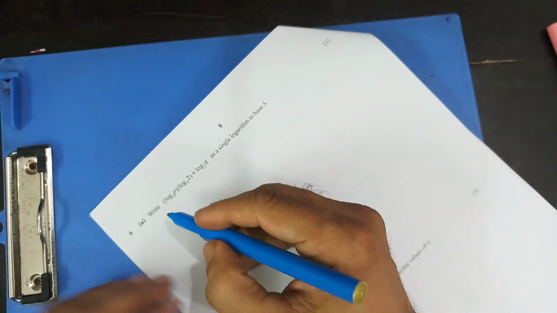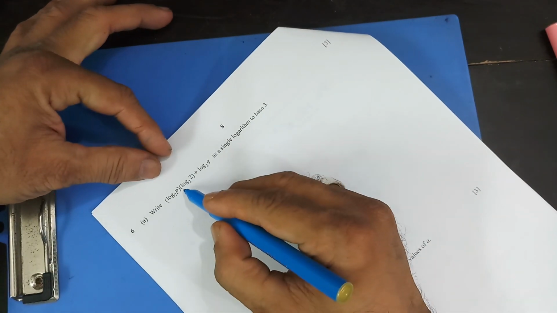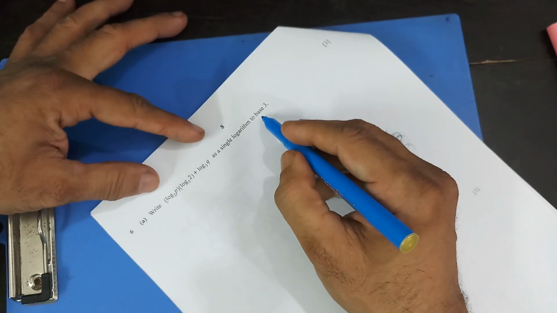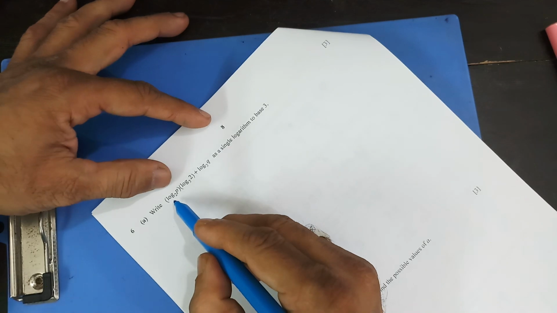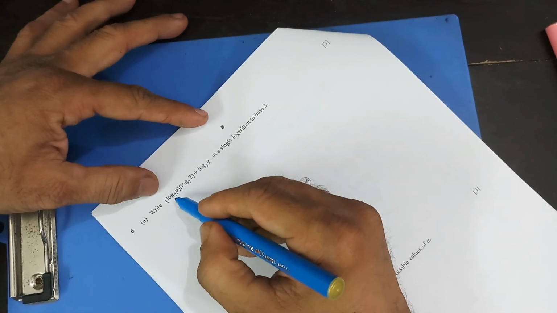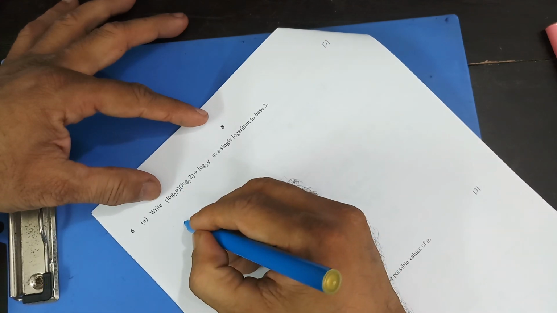Write log p base 2 into log 2 base 3 plus log q base 3 as a single logarithm to base 3. This one is base 2 and the rest of them are base 3. So I only need to change this one's base. Okay, so we can change that.